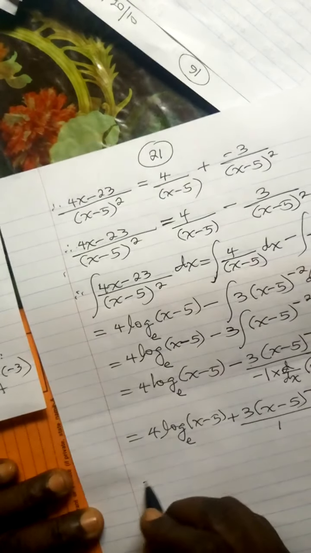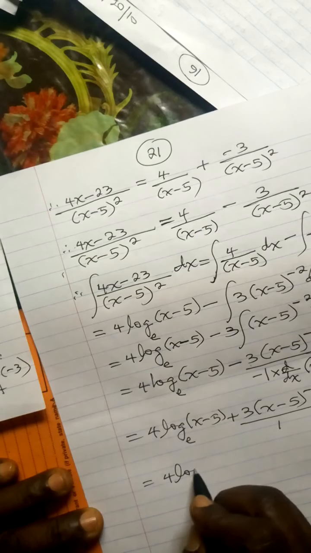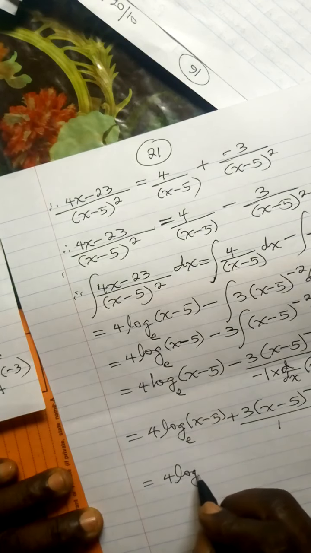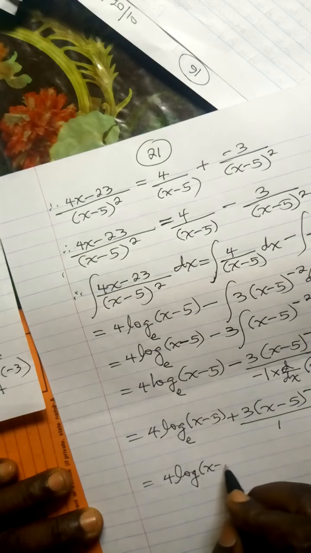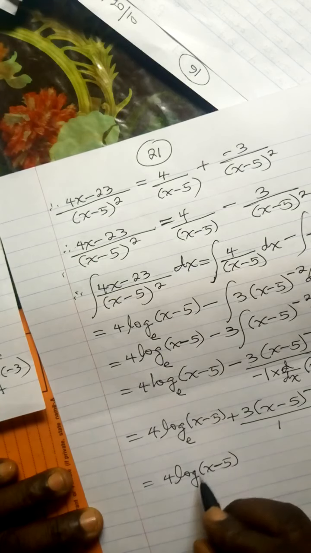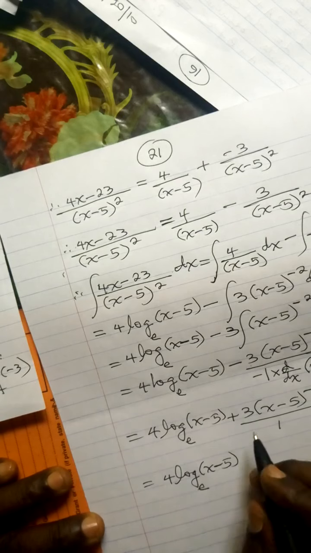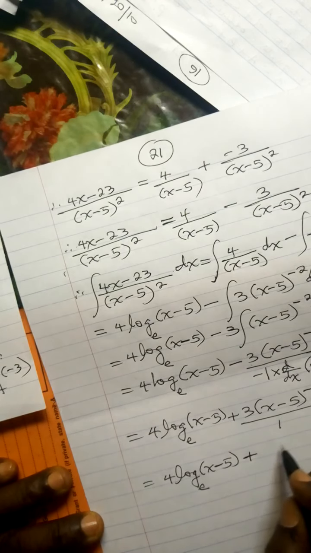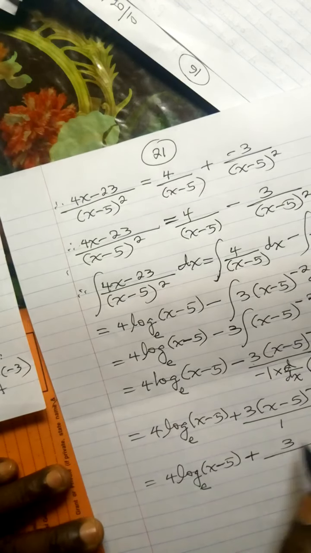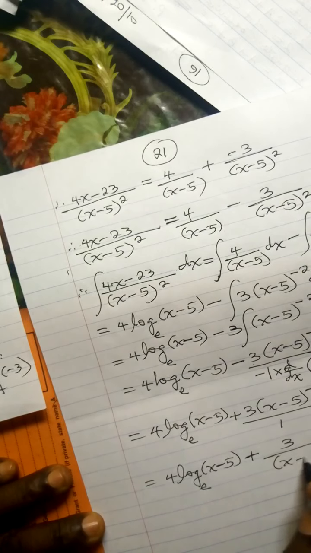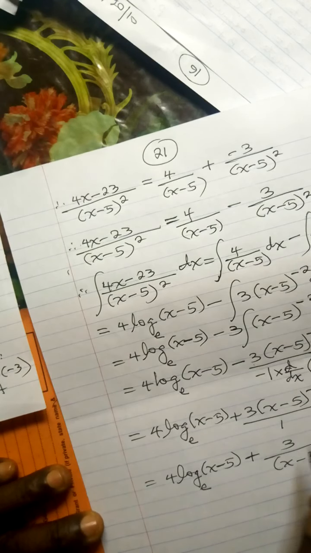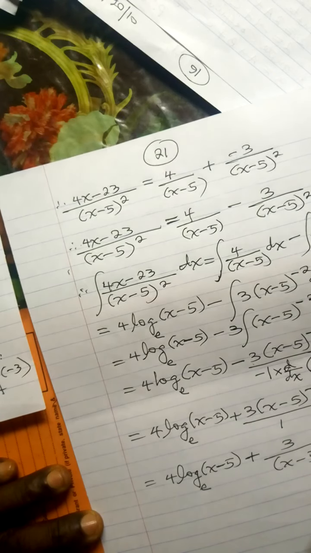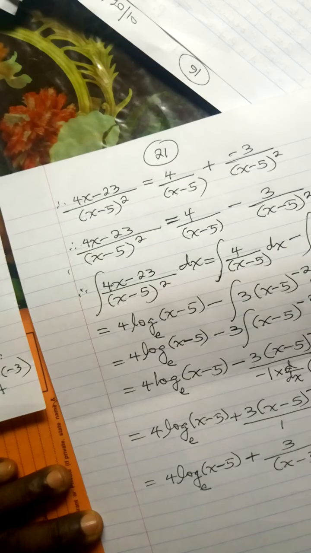So I can rewrite as 4 log x minus 5 to base e plus 3 over x minus 5. When this one comes down, remember the power will now be plus 1. So all plus c.